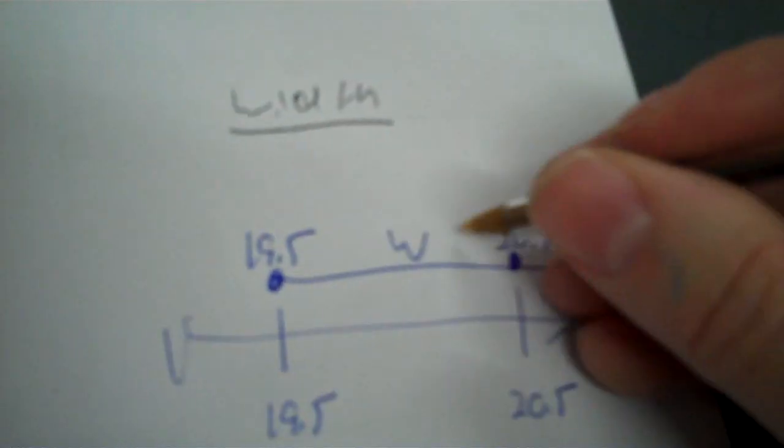Okay, width, okay, 20 plus 0.5 is 20.5, 20 minus 0.5 is 19.5. Connect them, use W for your variable. 20.5, 19.5. That is always how you represent a variable that's in between two numbers, like that.